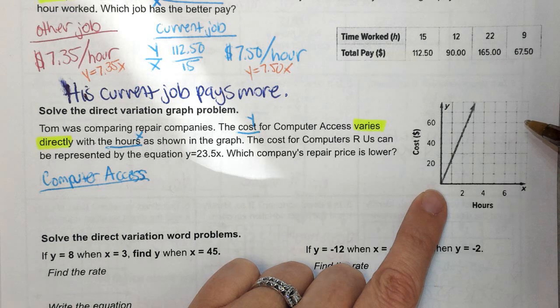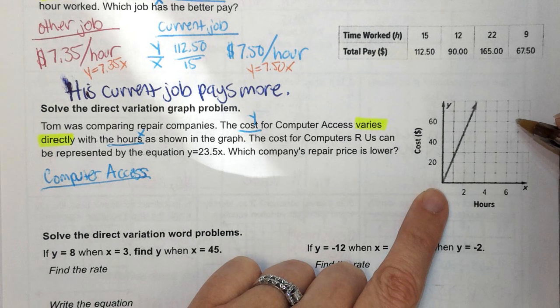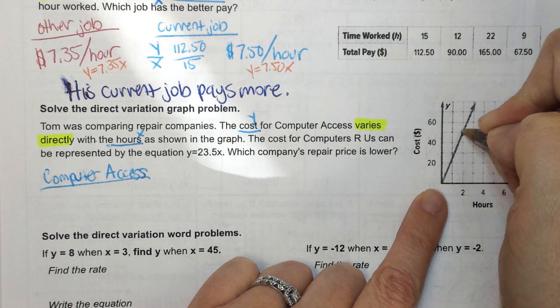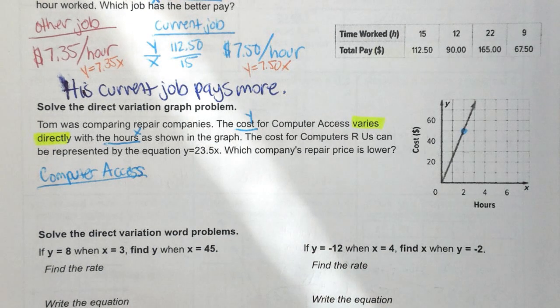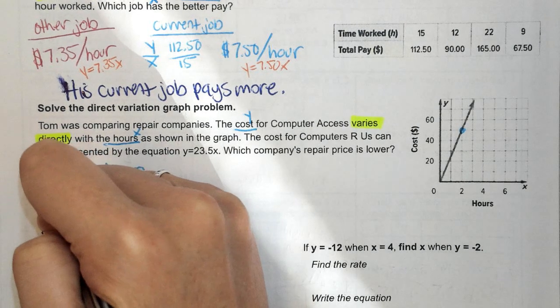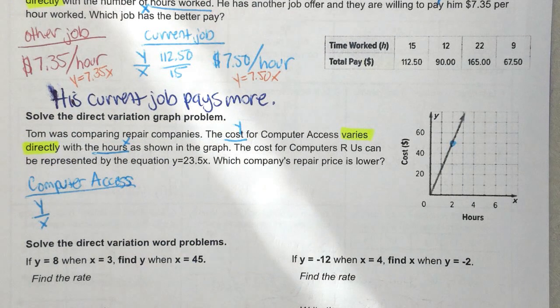Go ahead, Braden. Fantastic. Okay, so from that point, what is the price per hour? What is my Y over X? What is my K value for this one? So go ahead and do that.